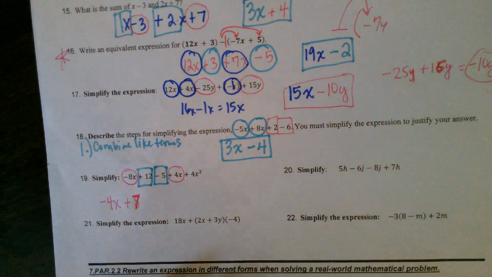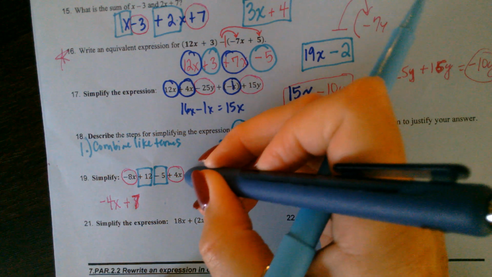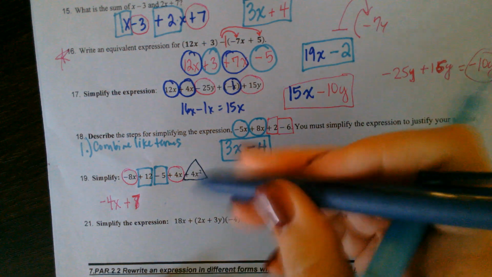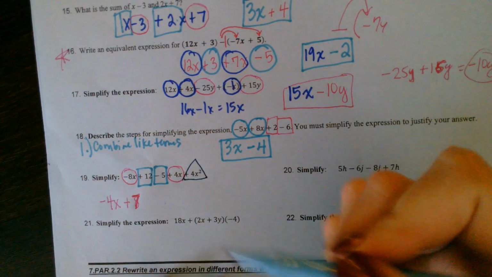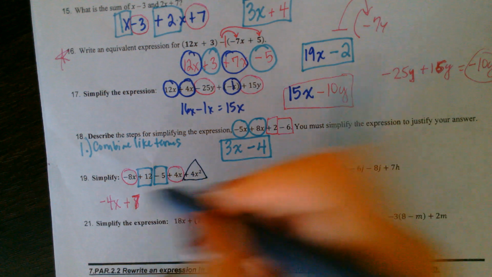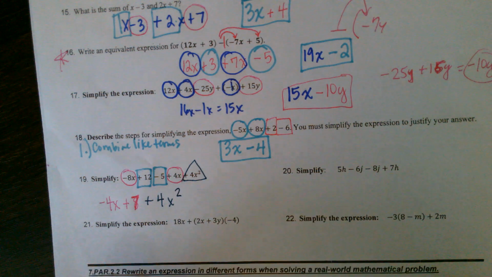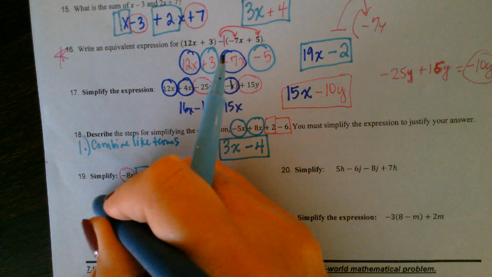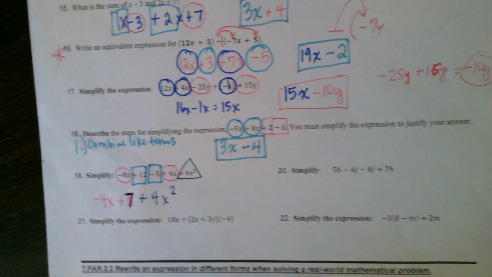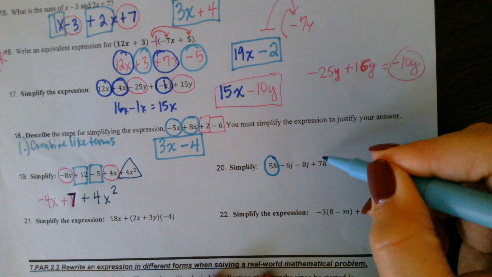And then, I need another color, 4x squared. 4x squared is all by himself. Last year, you know, we did circles, triangles, and squares. You don't have to have colors. But he's all by himself. Why? Because he's squared. You can't put squared with x's, remember? So he's just going to come along, 4x squared. Okay? So negative 4x plus 7 plus 4x squared. Okay? Simplify. Find those like terms.